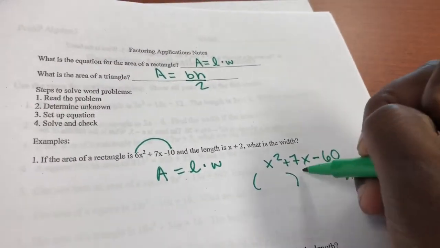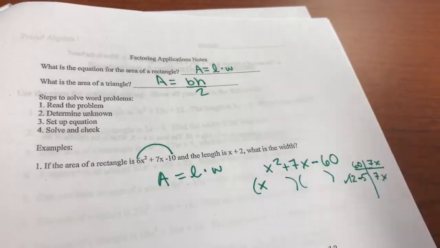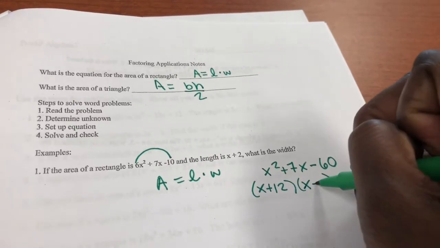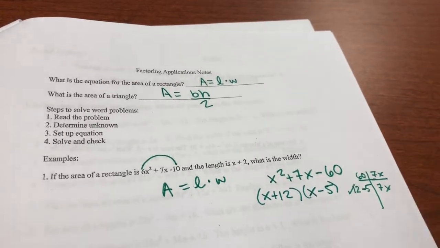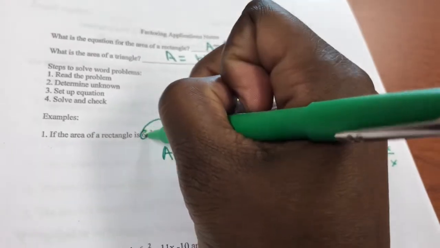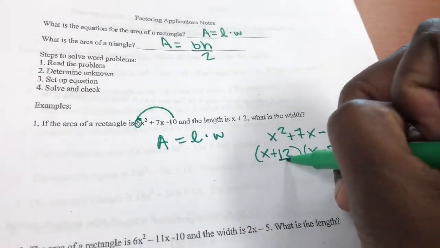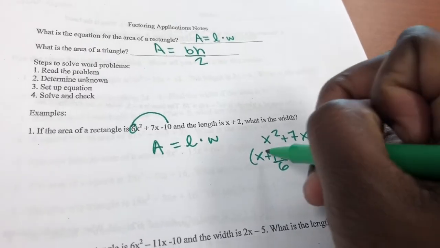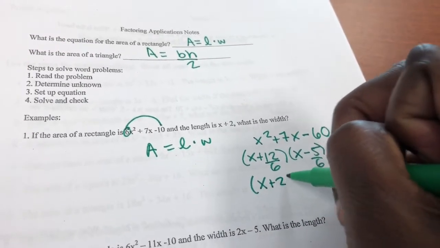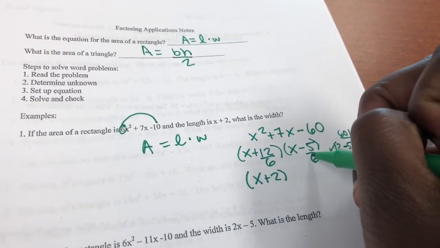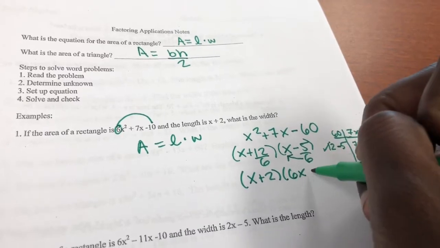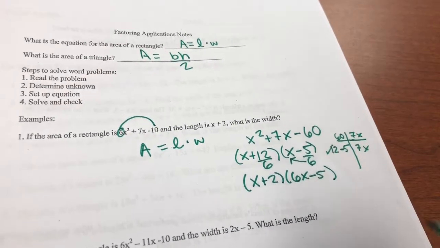So then when I factor my simple trinomial, I end up with x and a positive 12 and x and a negative 5. And remember with slide and divide, once you slide, you have to go back and divide by the number that we slipped to the back. So we slipped the 6 to the back, so we're going to divide by 6. 12 over 6 reduces to x plus 2. And then this one does not reduce, it's already simplified, so we're going to slide it back to the front. So that one's going to be 6x minus 5.